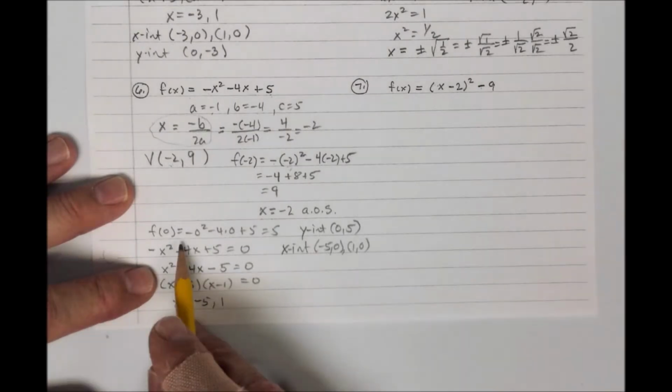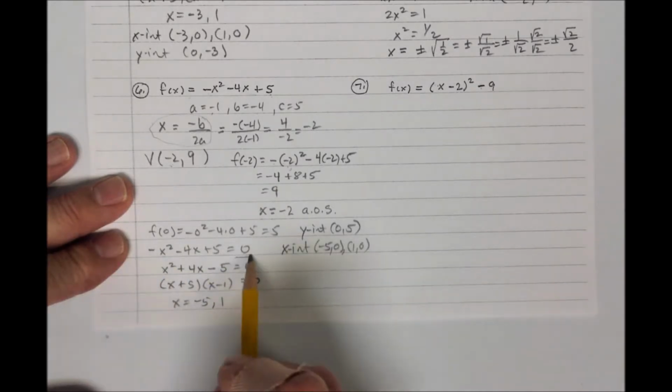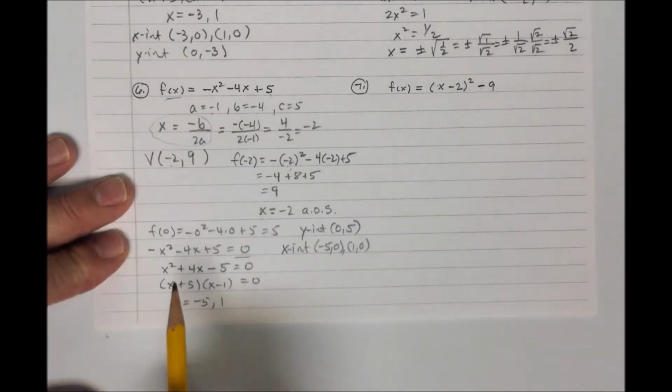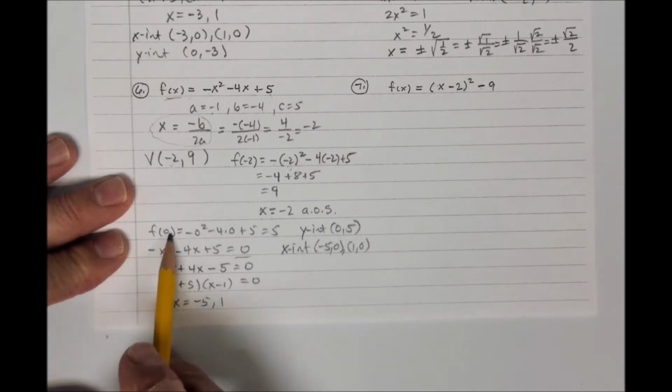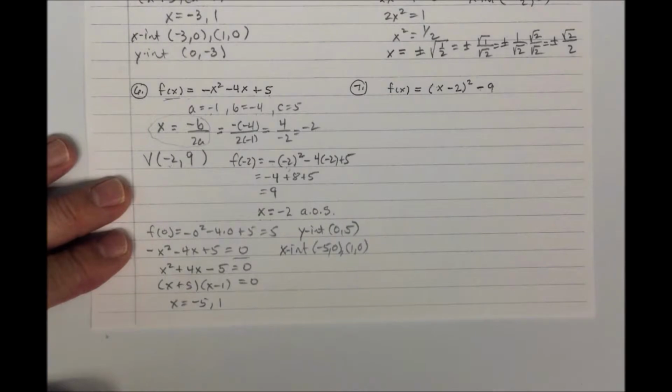Okay, so to find the x-intercept, you set y equal to 0. That's what I did here. The whole thing here is y. To find the y-intercept, I said x equal to 0. And solve. Okay, now let's make a sketch. Just happen to have another piece of graph paper here.